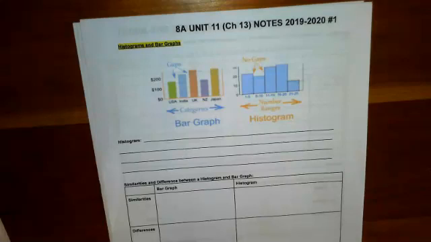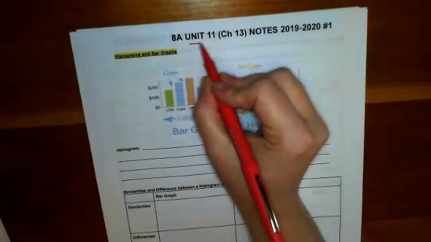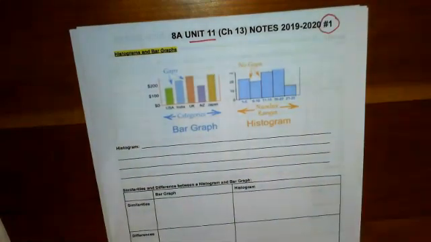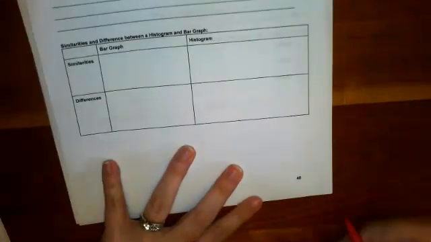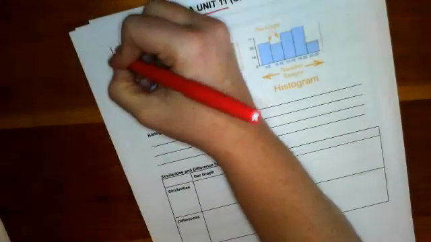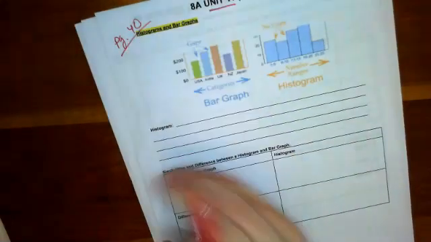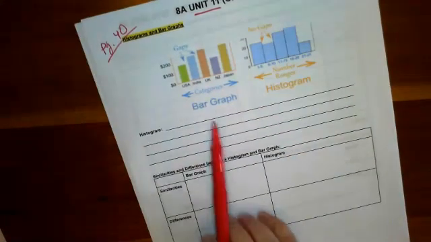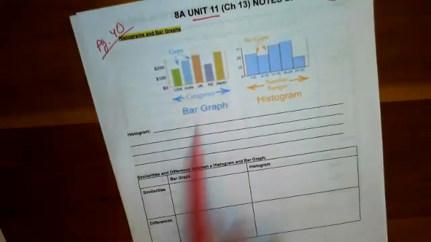Okay, guys, we are still in our last unit, Unit 11, and we are almost finished. We are still in packet number 1, and we are on page 40. Just write that at the top here, page 40, in case you can't see it. And today we're going to talk about histograms and bar graphs, okay? So you can see the two pictures here. One is a bar graph, and one is a histogram.